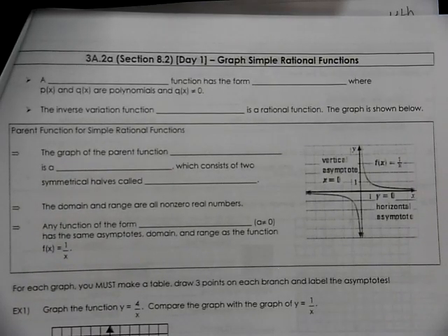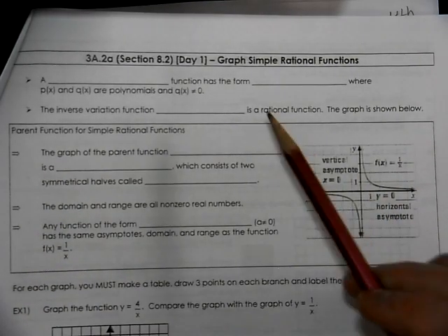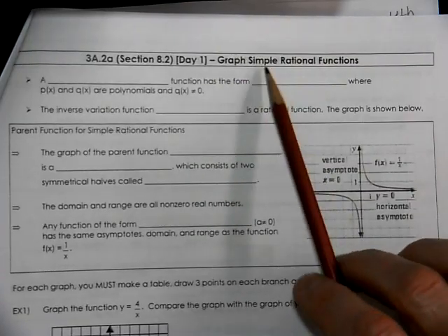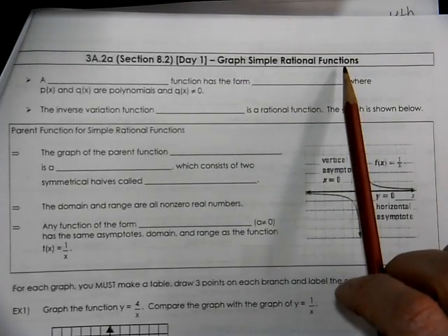This is Algebra 2 and Trig 3A.2a. We're going to be graphing simple rational functions.